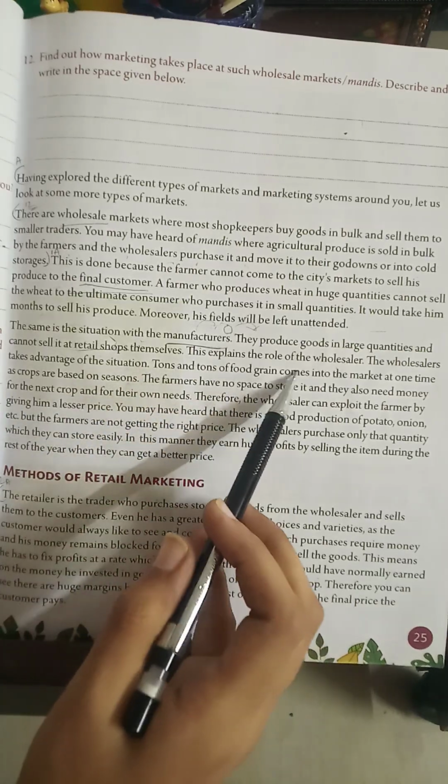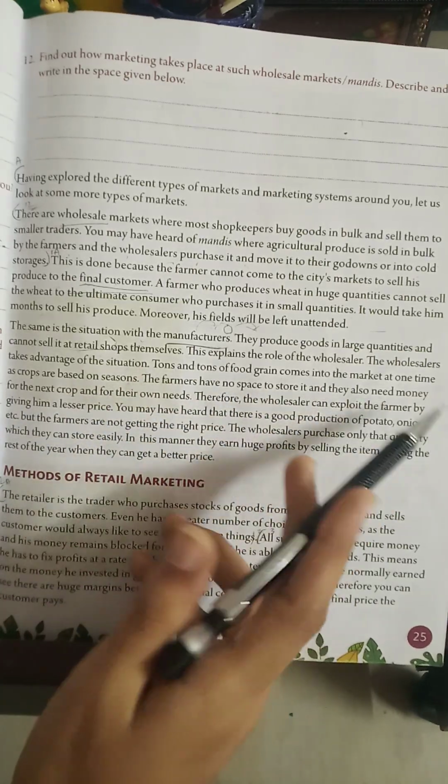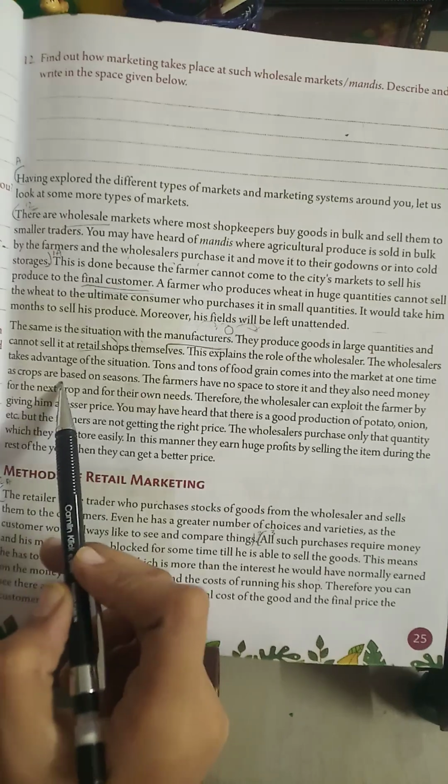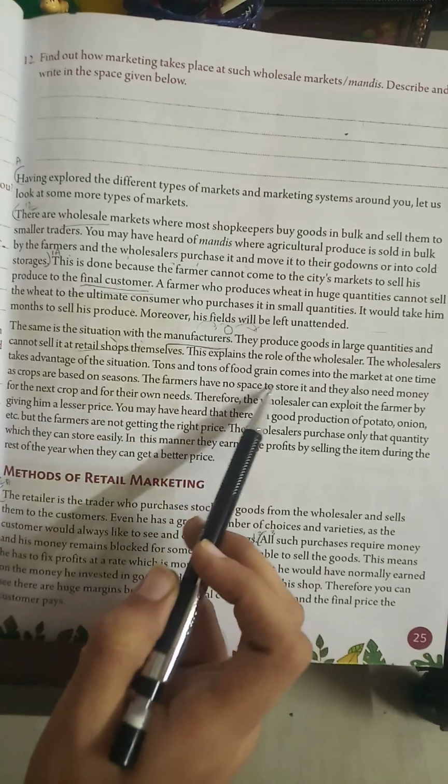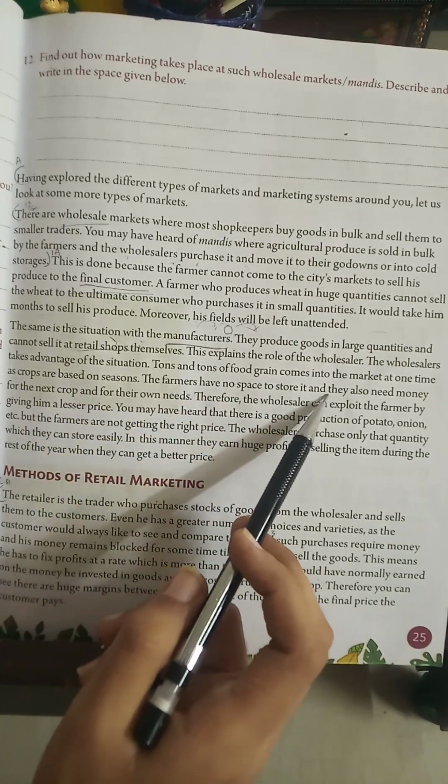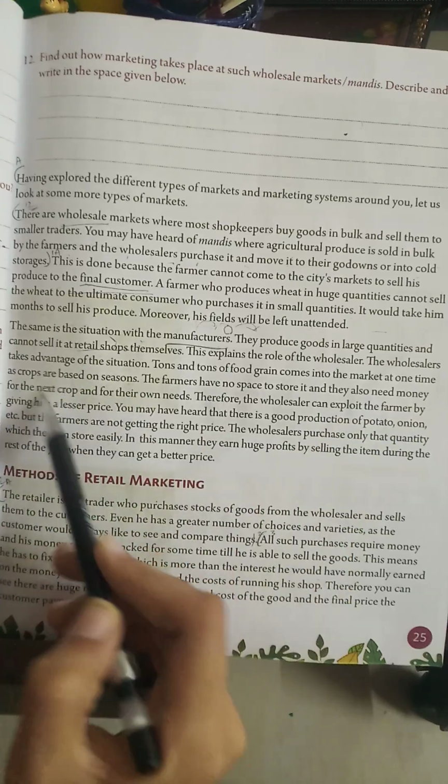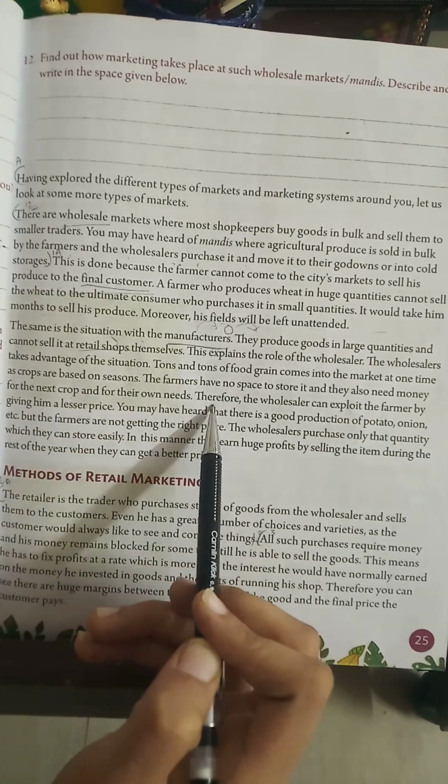Tons and tons of food grains come into the market at one time. As crops are seasonal, the farmers have no space to store them, and they also need money for the next crop and for their own needs.